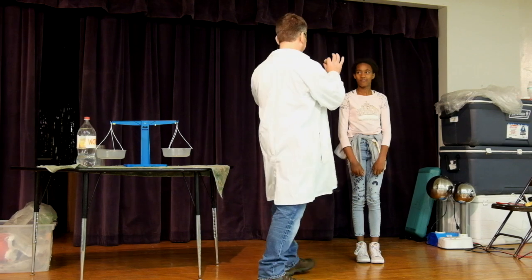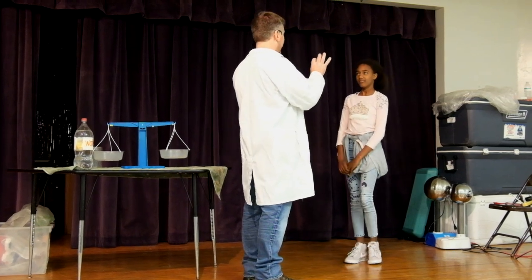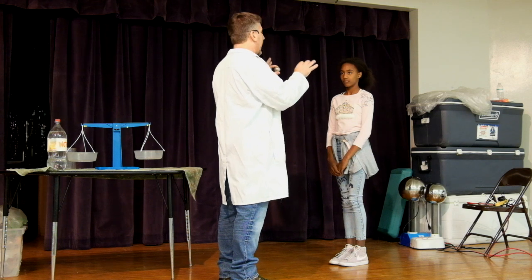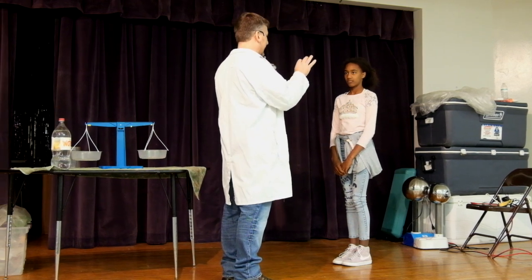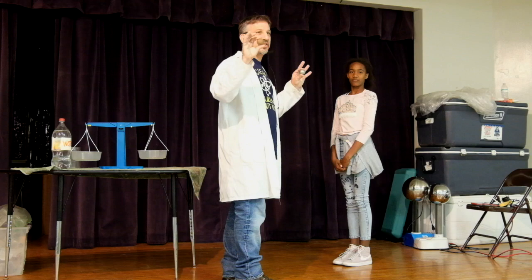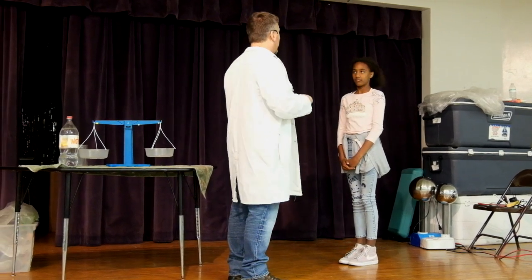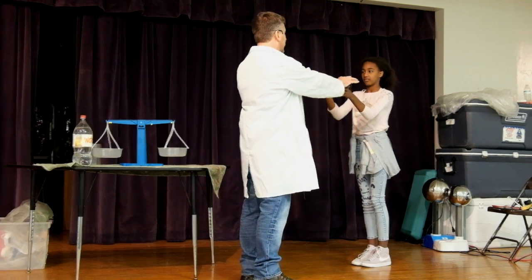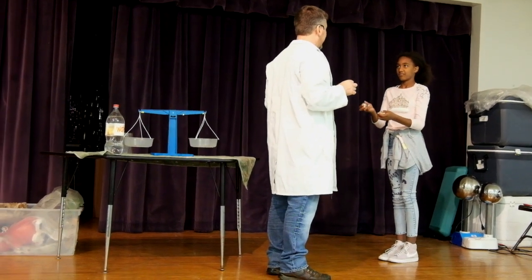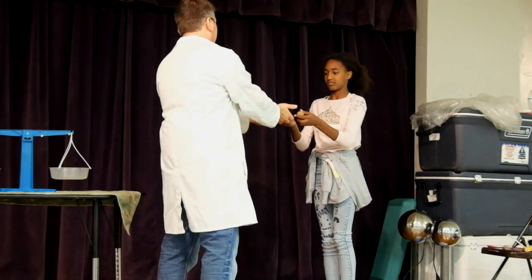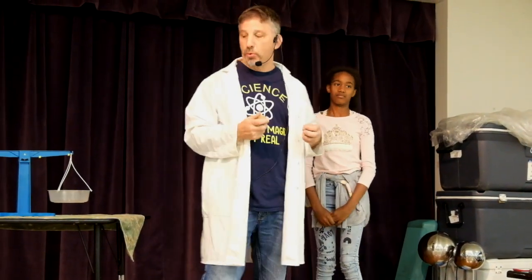So what I'd like you to do, Alyssa, is look at these two spheres. Now, just using your eyes, which sphere do you think has less mass? The wooden one. She says the wooden one. Tell me if you agree. Yes. Okay, now I'm going to have you hold it. Now make an observation with your hands. Which one do you think now? All right, so the wooden one has less mass, and the metal one has more mass.